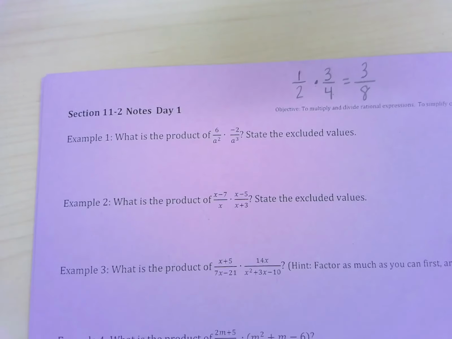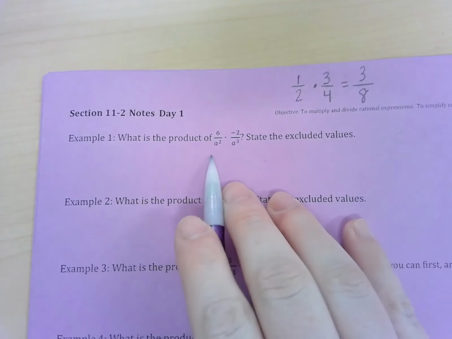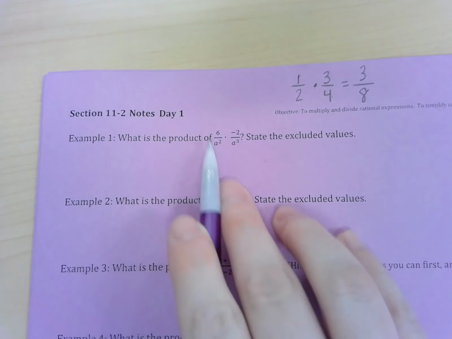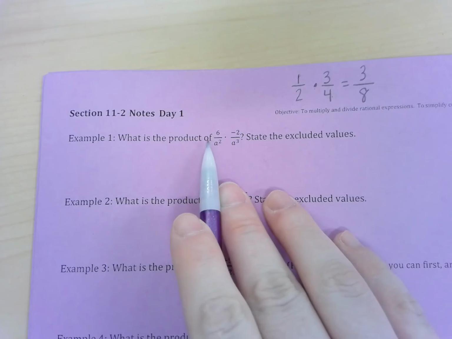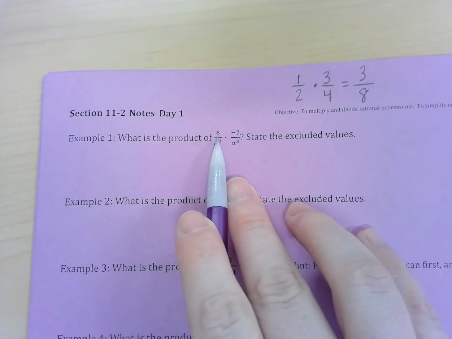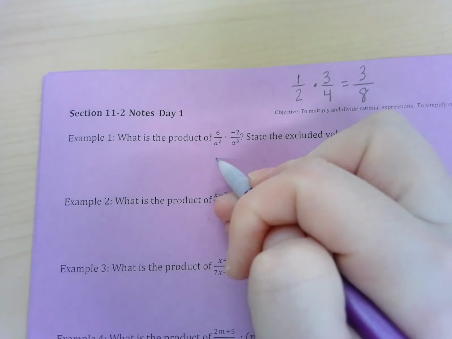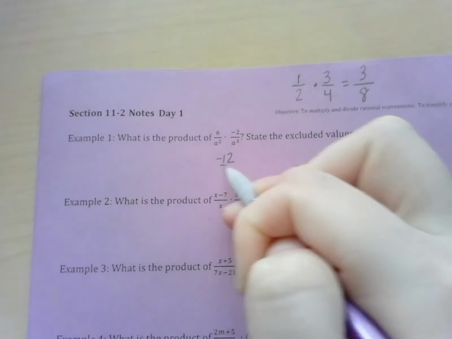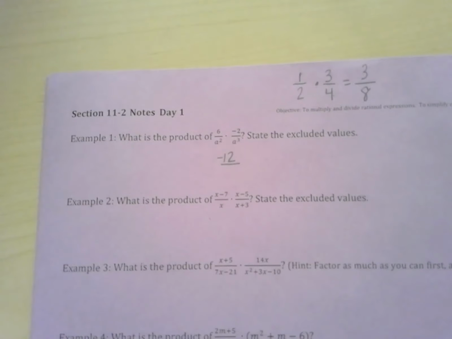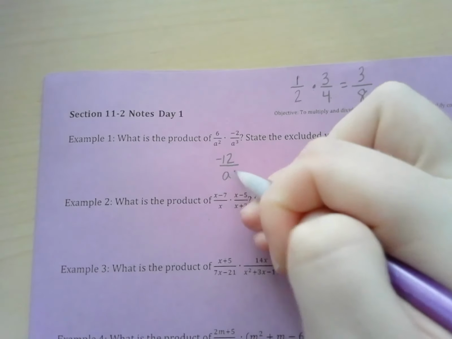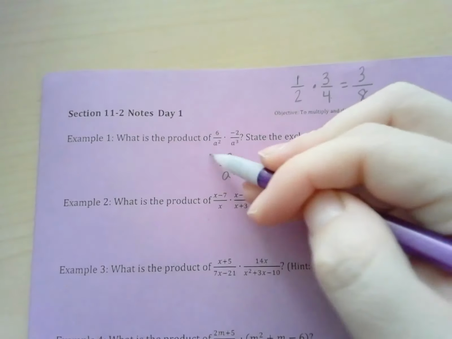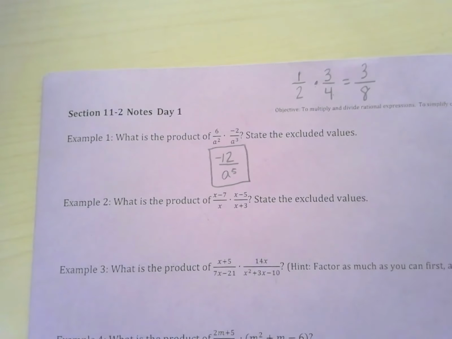Works the same way when you're multiplying fractions with letters. So 6 over a to the second times negative 2 over a to the third. I'm going to multiply straight across. So 6 times negative 2 will give me negative 12 over a squared times a to the third. Remember, when you multiply exponents, you actually add them together. So 2 plus 3 will give me a to the 5th. That is my multiplied fraction.